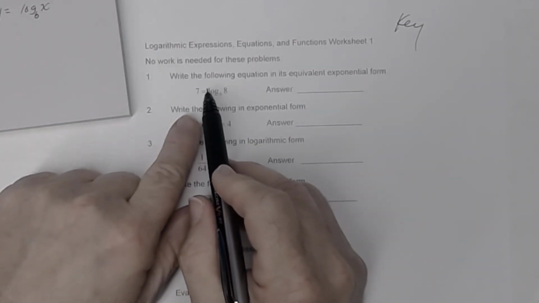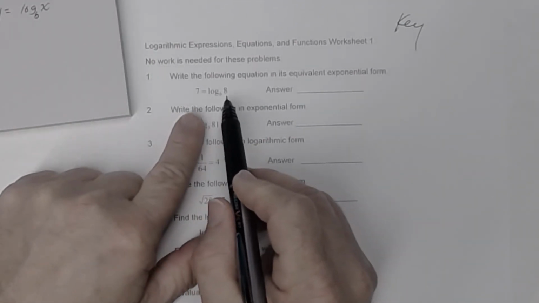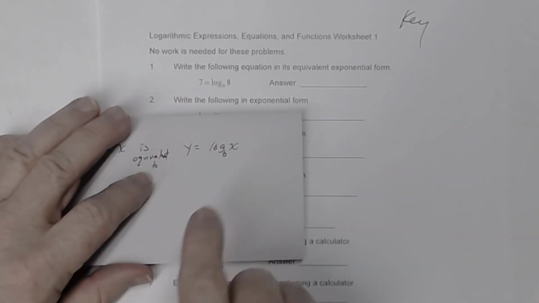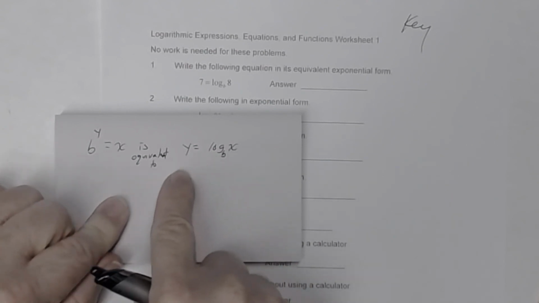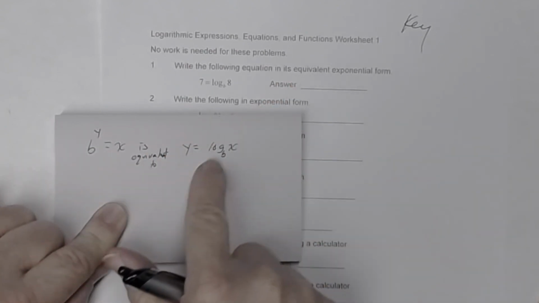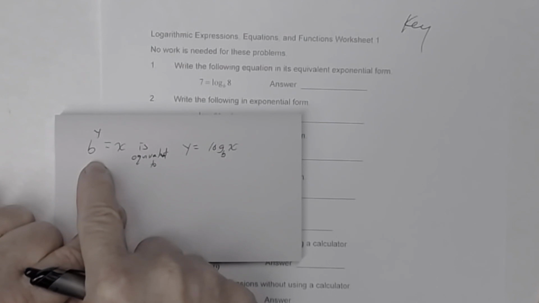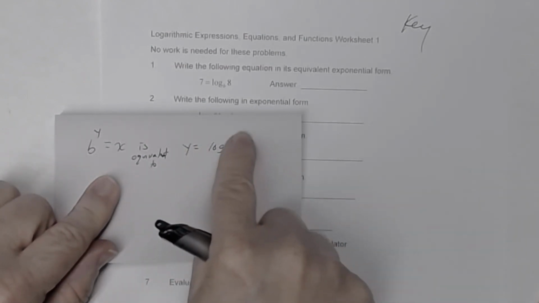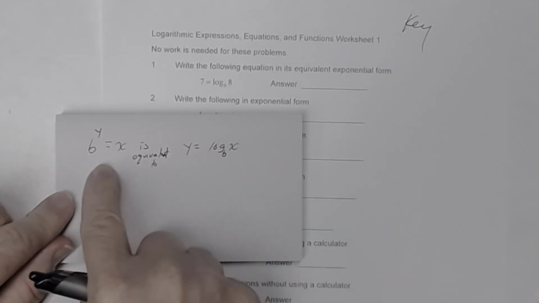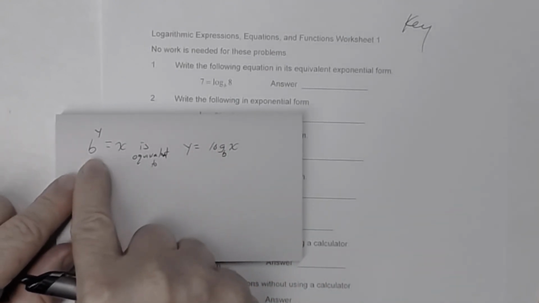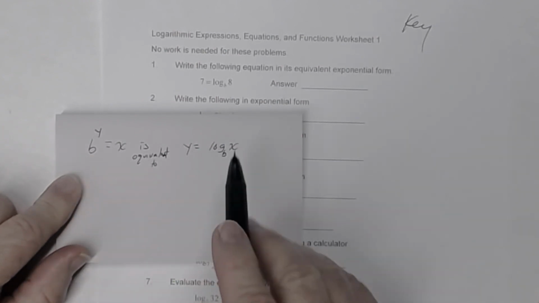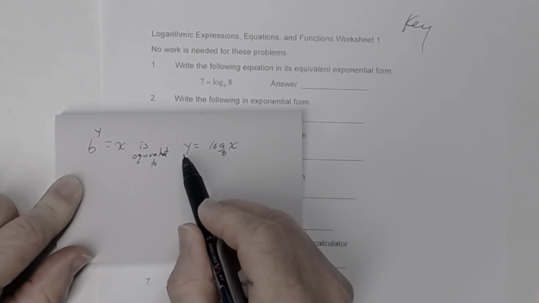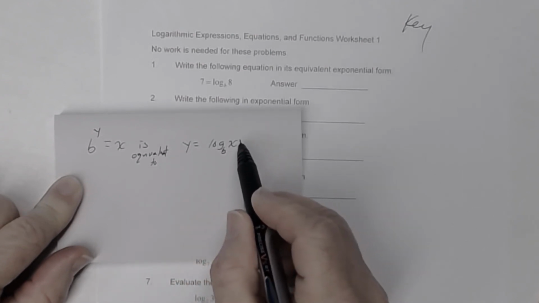So in this problem, you want to take this logarithm, so basically this right here, and convert it to an exponential. That's what it says. So you want to write it into its equivalent exponential form. Now look at the relationship. To go from a logarithm to its equivalent exponential form is easy, because you take the base, so it'll be b raised to this power equal the argument.